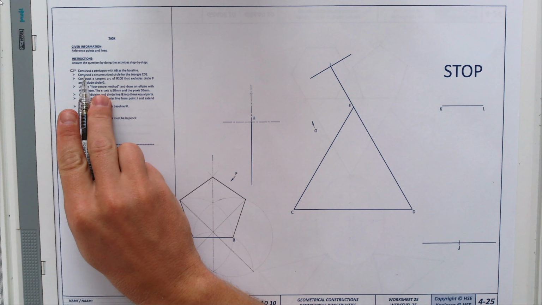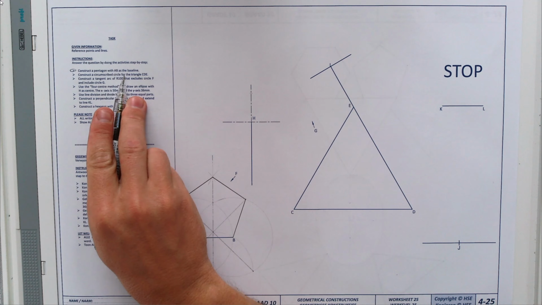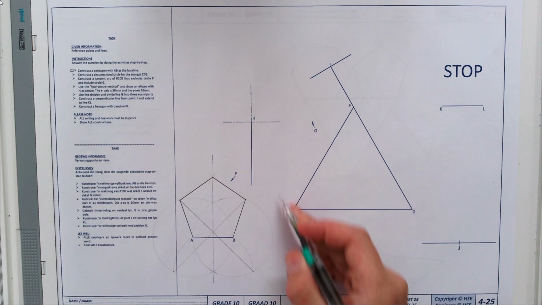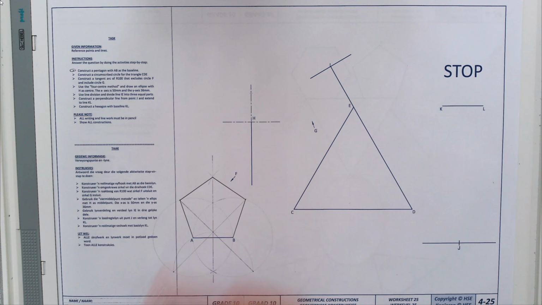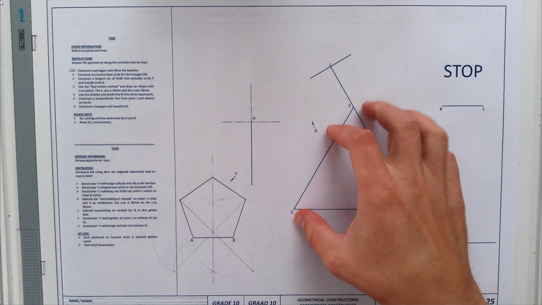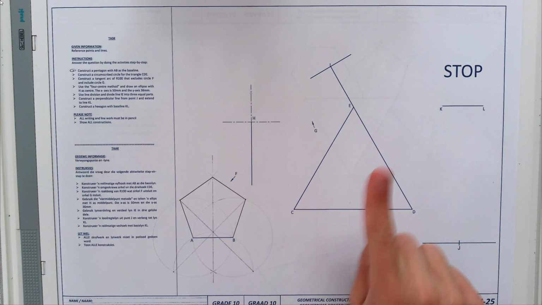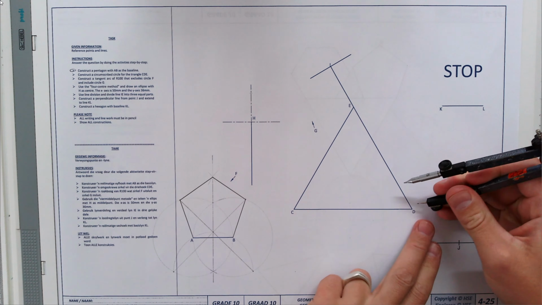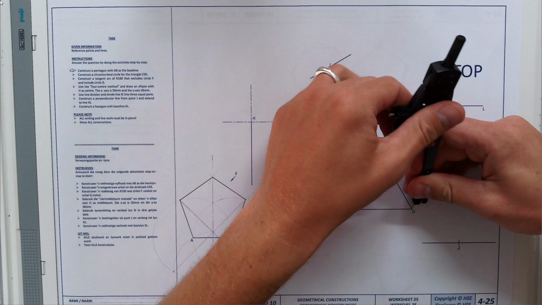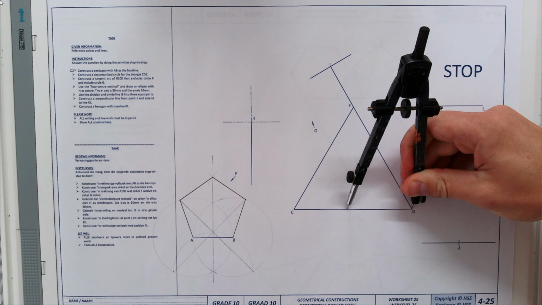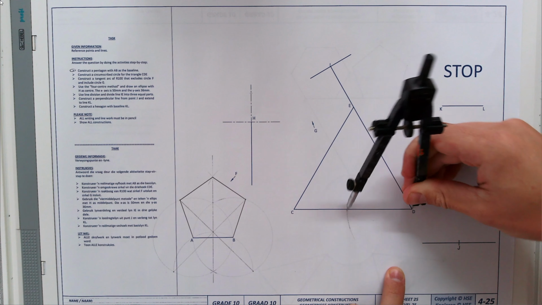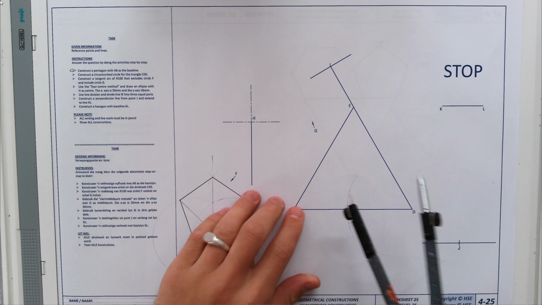Our second instruction. Construct a circumscribed circle for the triangle CDE. A circumscribed circle is a circle which is on the outside of a triangle. In order to do that, we need to divide 2 lines. You can divide either CD or CE or ED, but you need to divide 2 lines perpendicular. So you're going to use your compass. You're going to set your compass to more than half of the line's length. So that's more than half. You make an arc. You come to this side.